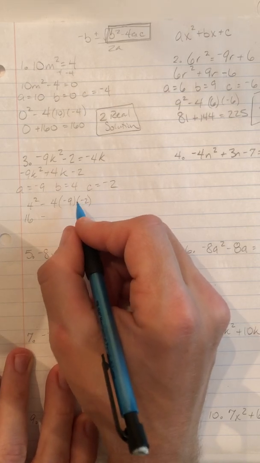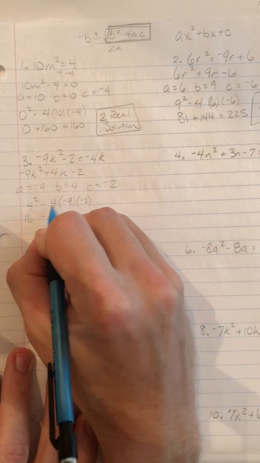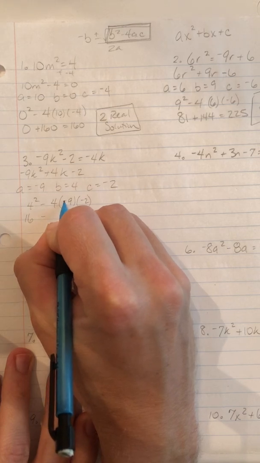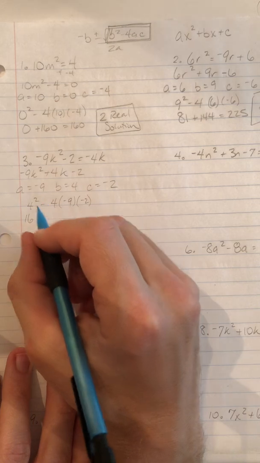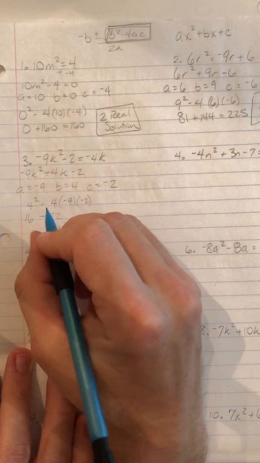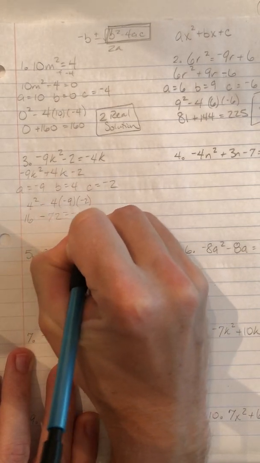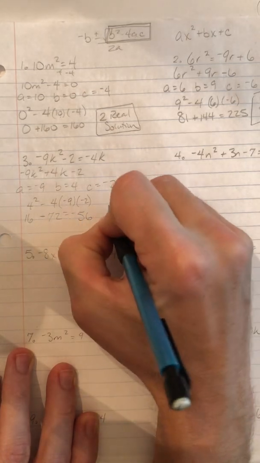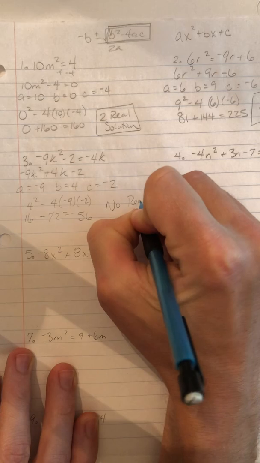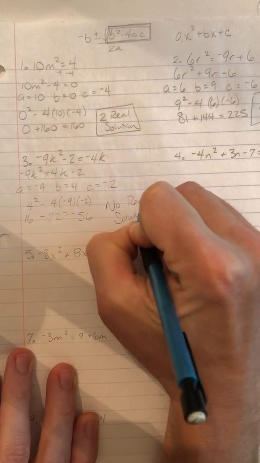Let's do a little math. So I get negative 72 because I got a negative times a negative, which gives me a positive, times another negative, which gives me a negative again. So negative 72. So 16 minus 72 is negative 56. Again, a negative number for my discriminant tells me that I have no real solutions.